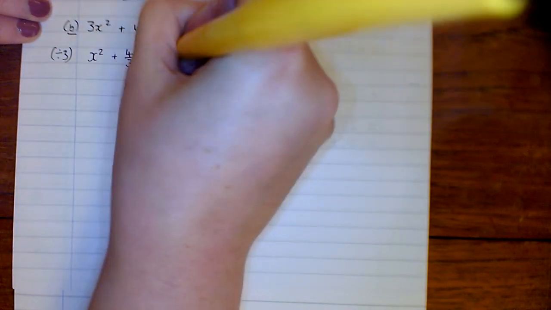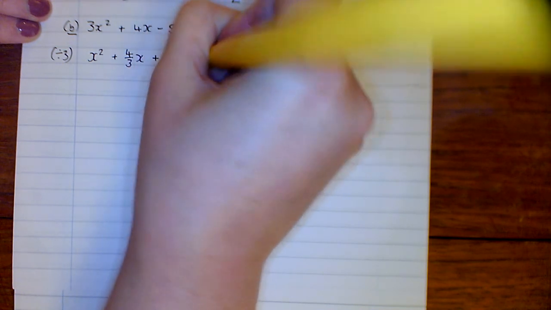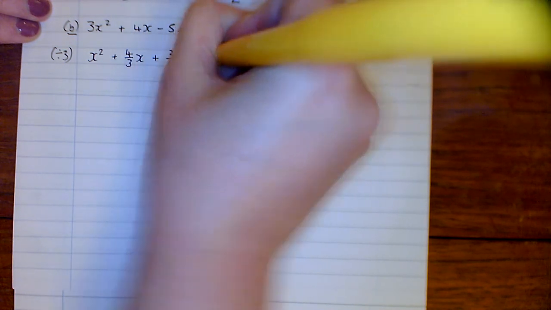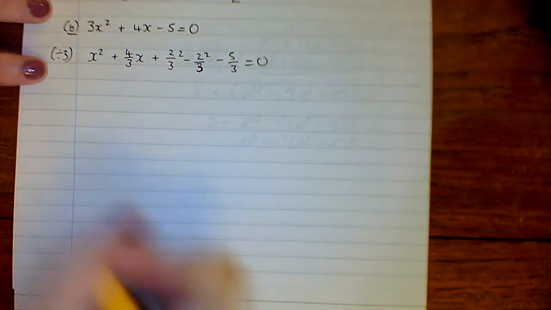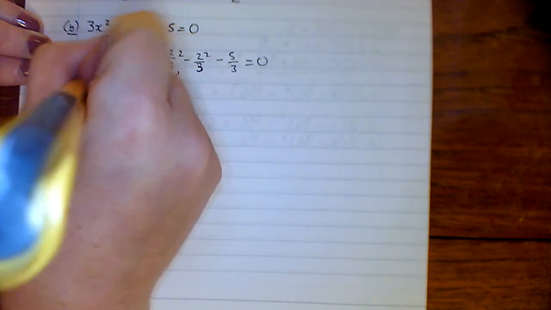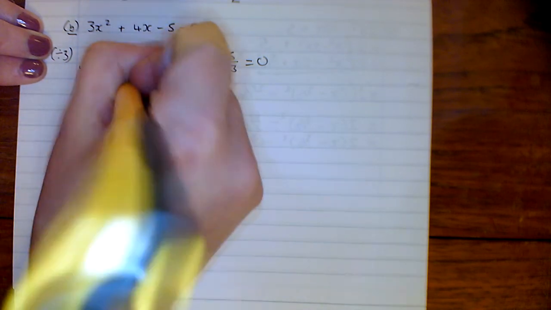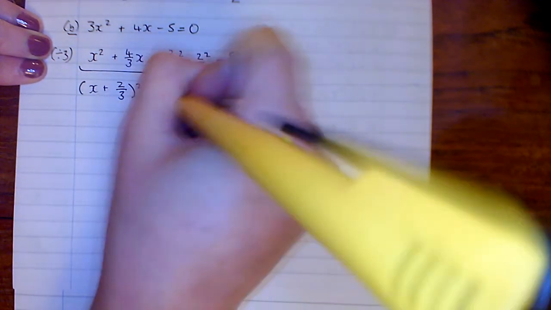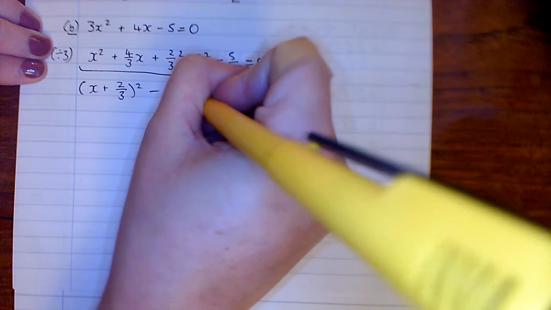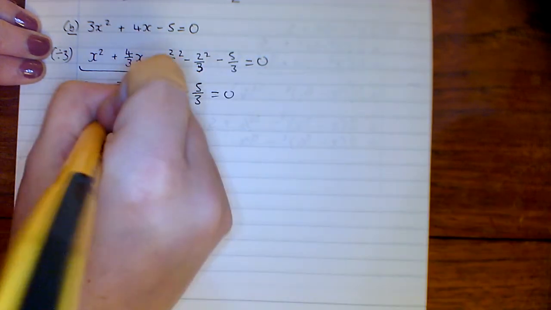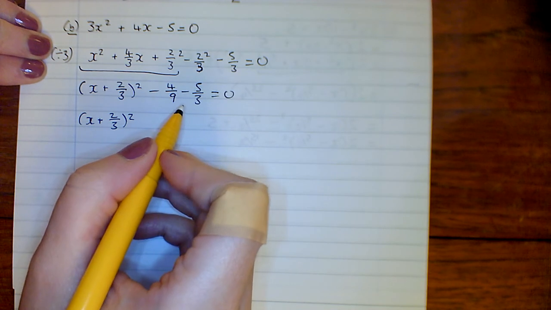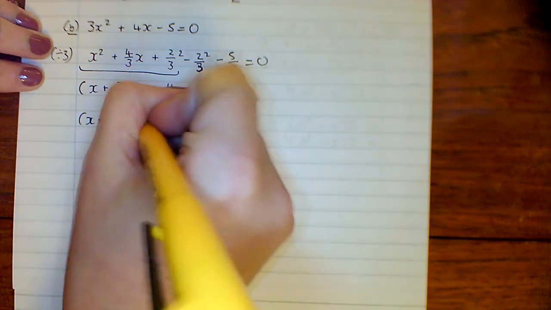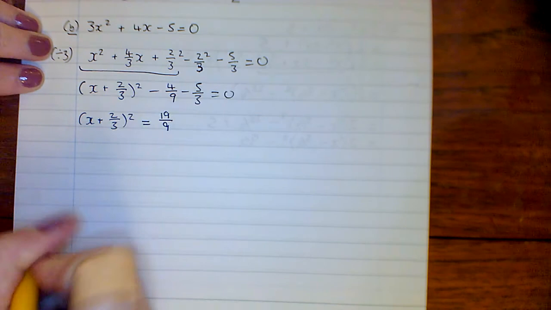So x squared plus 4 over 3x, so we'll be adding half the coefficient squared and taking it away again. And then your 5 would be 5 over 3. So this first part goes to (x plus 2/3) squared minus 4 over 9 minus 5 over 3. Minus 4/9 minus 5 over 3 is minus 19 over 9. And then I'm going to bring it across and it becomes plus 19 over 9.